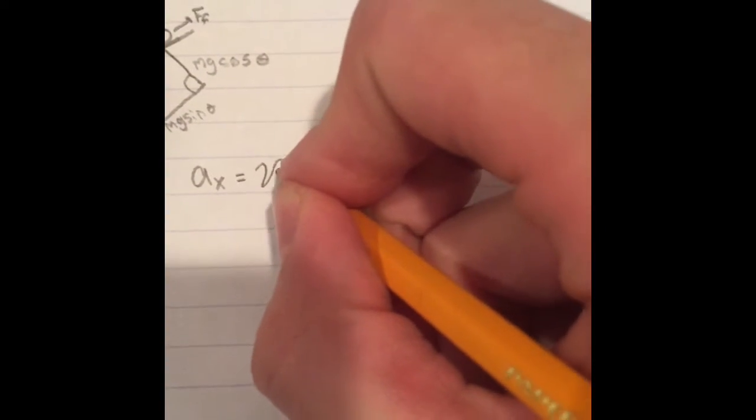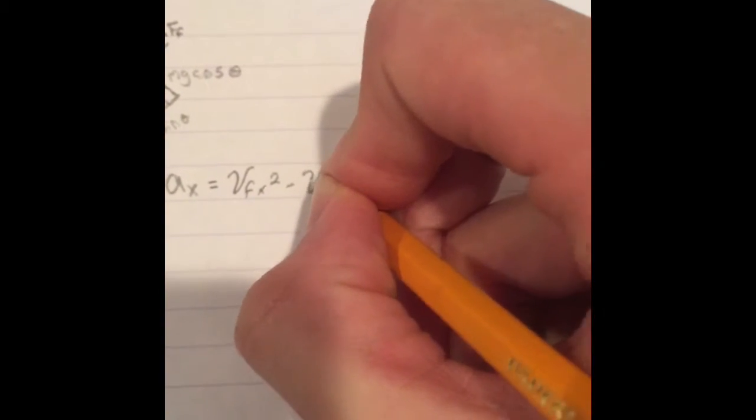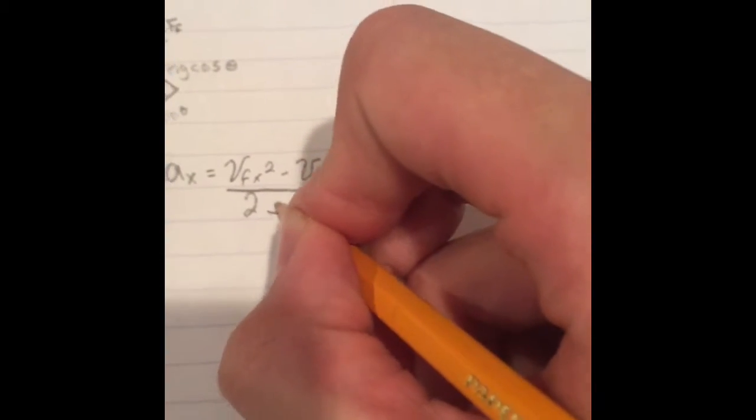Since Peter's beanbag moved when he tossed it onto the board, we have to find the frictional coefficient for kinetic friction and the frictional force for kinetic friction. First, we have to find the acceleration in the x direction. The acceleration is equal to the velocity final in the x direction squared minus the velocity initial in the x direction squared, all over 2 times the change in x.